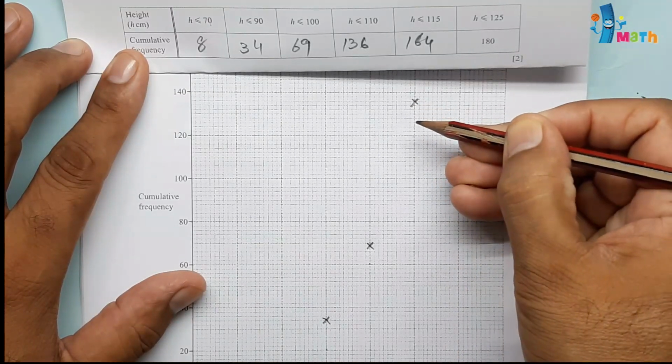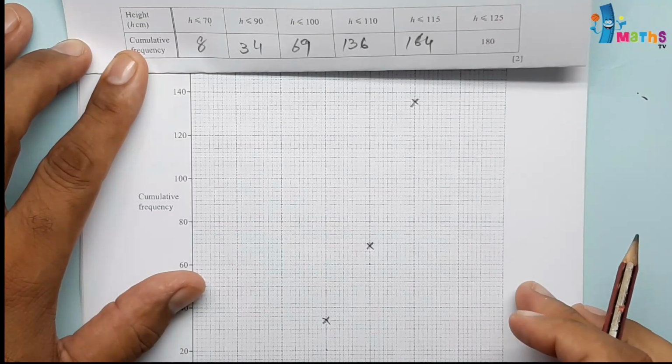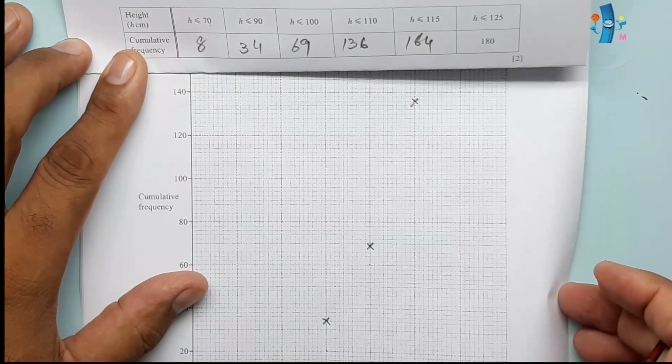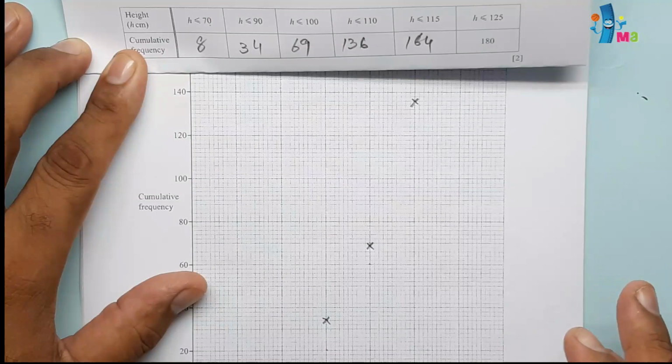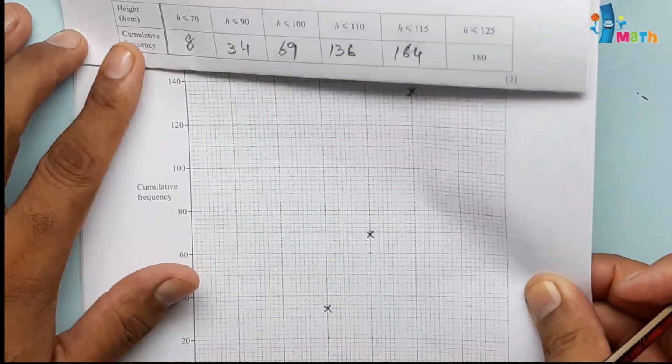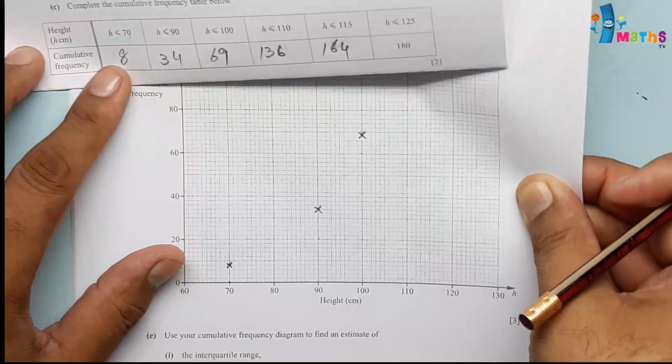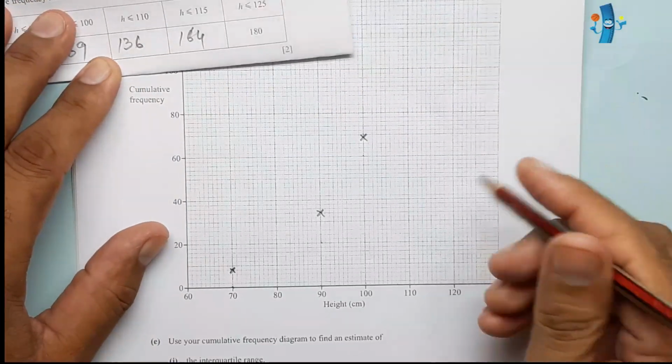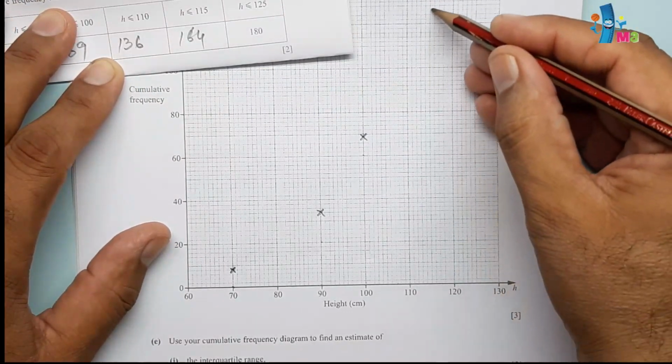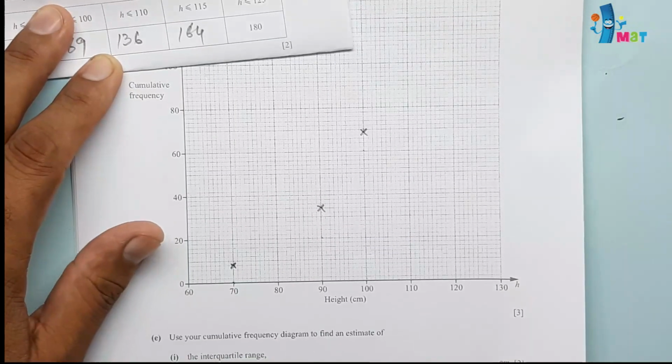Hopefully you are understanding. And then for 115, 115 is this line, the middle line, so you can check from below also.